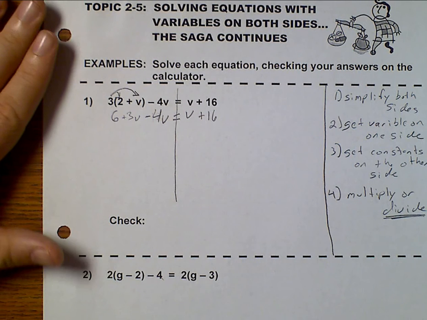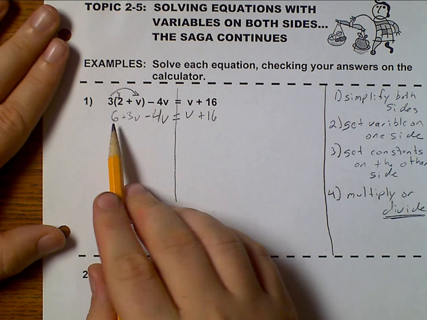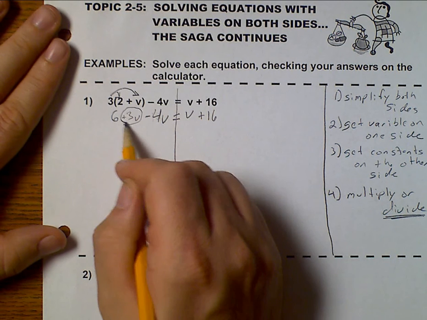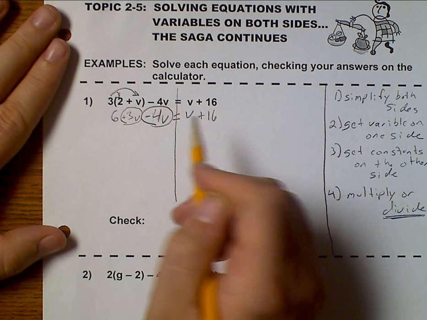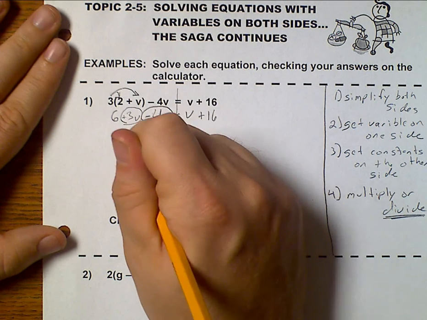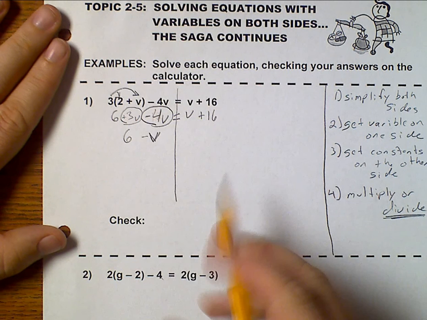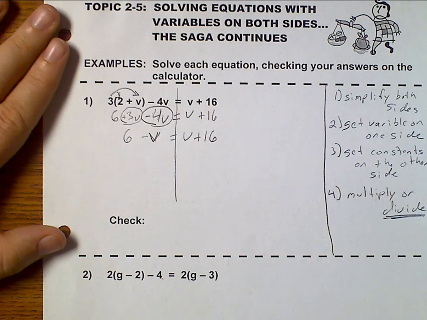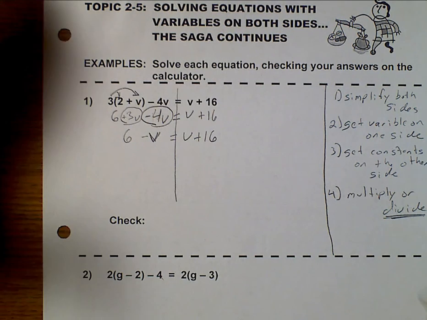And now we get to work. So what we need to do is combine similar terms. Plus 3v minus 4v makes a negative v. 6 drops down, so it's 6 minus v equals v plus 16. Get our variables to one side.